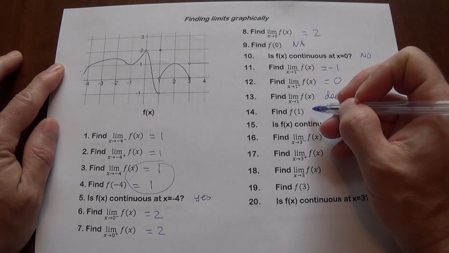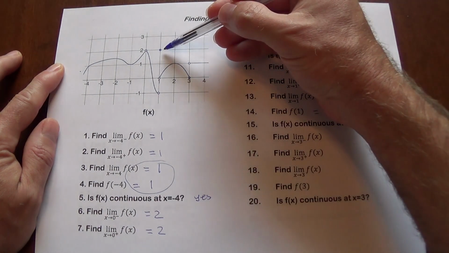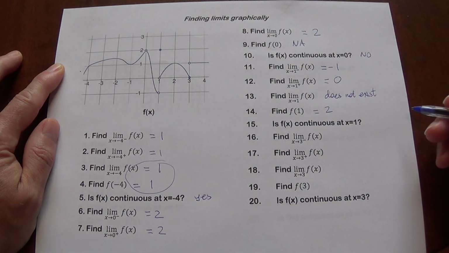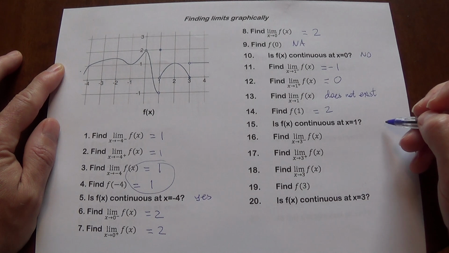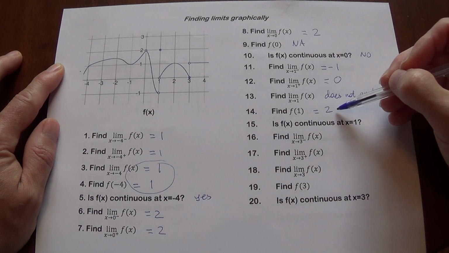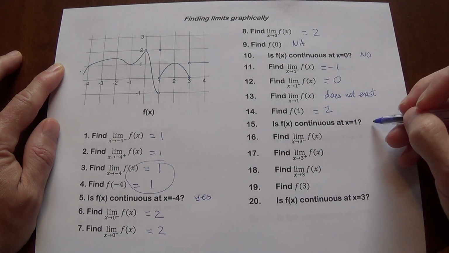Does the function exist at 1? Yes, it does. We have a point right there, (1, 2). The value is 2. But is this function continuous at 1? No, because the limit must exist and must equal the value here, and this limit does not even exist. So no.